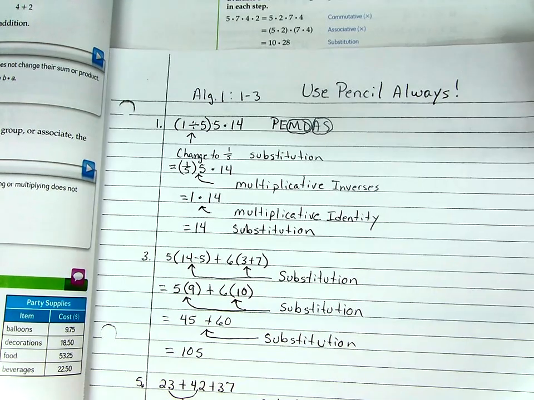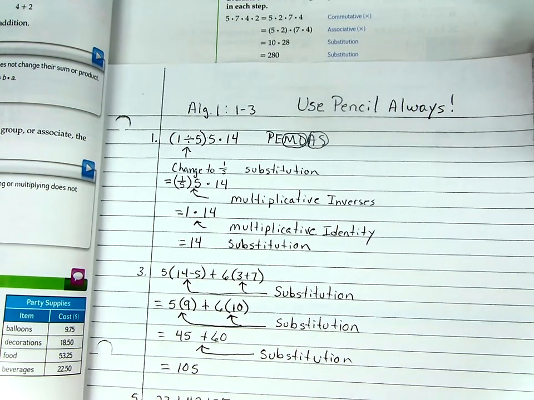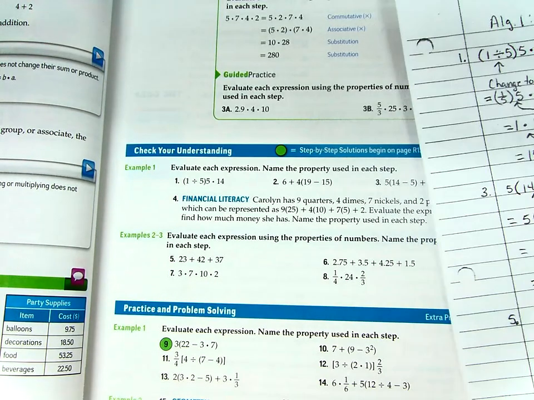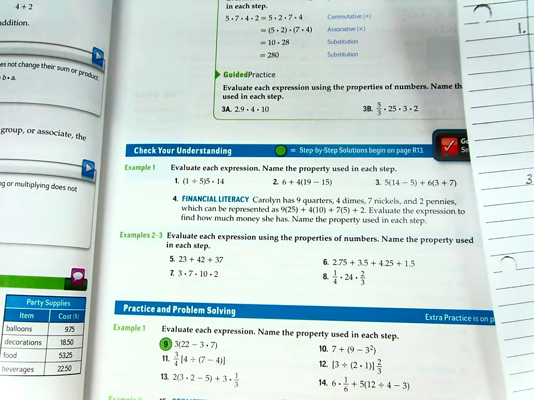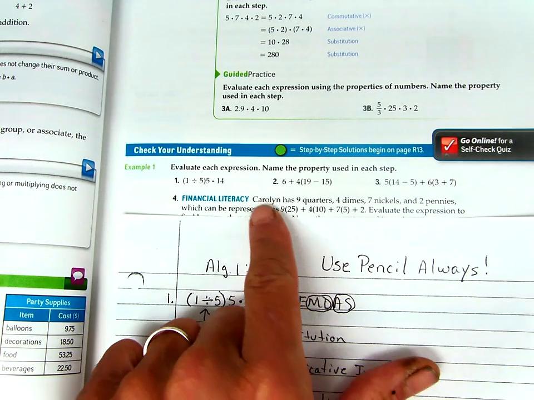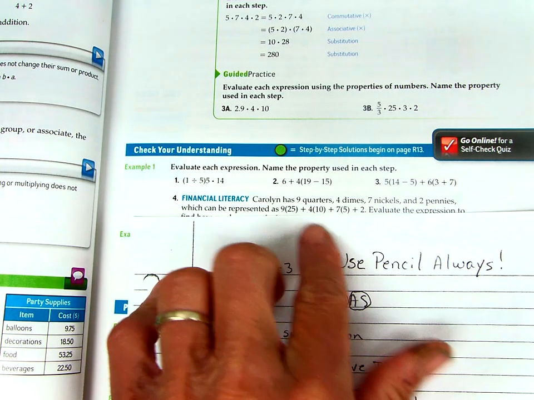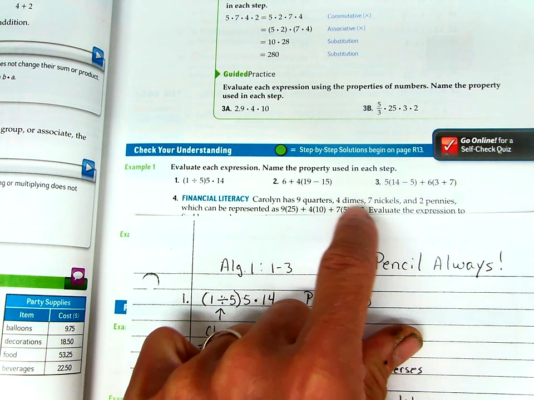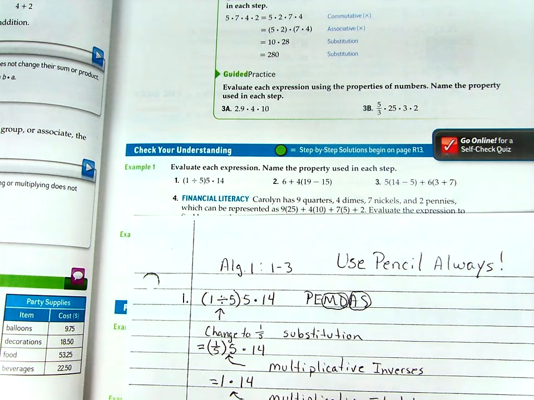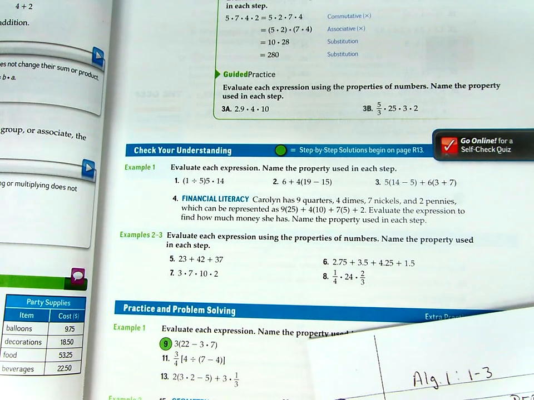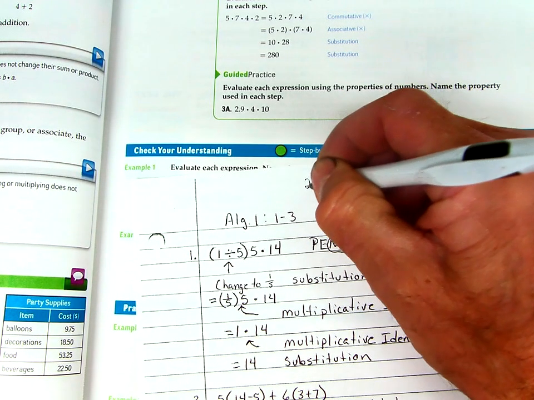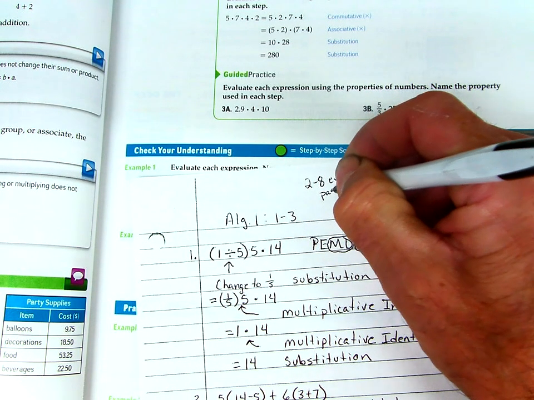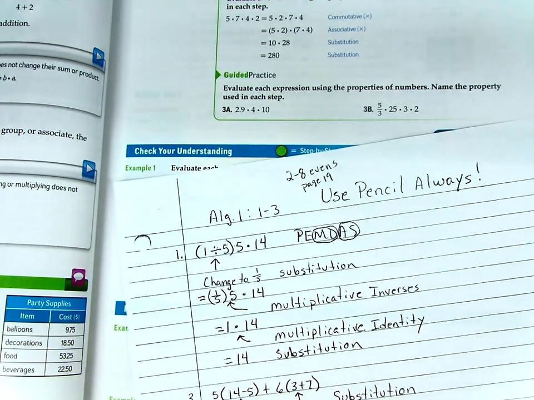So your assignment, it's not going to be very many exercises, but you need to do them completely just as I did. You will do number 2, number 4, and number 4, I know it's a word problem, but here's what you're going to use. Here's your expression, evaluate it, just as you did when it looked like that. 2, 4, 6, and 8. 2 through 8, the evens, page 19. There you go.